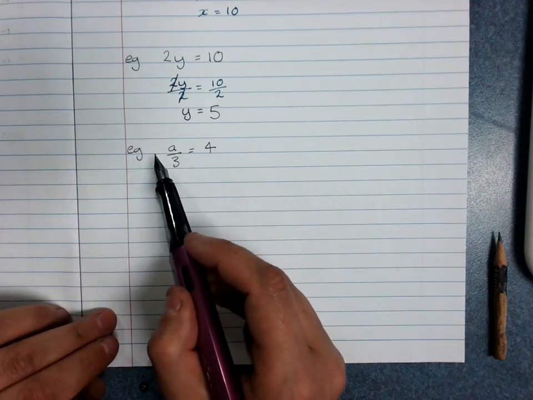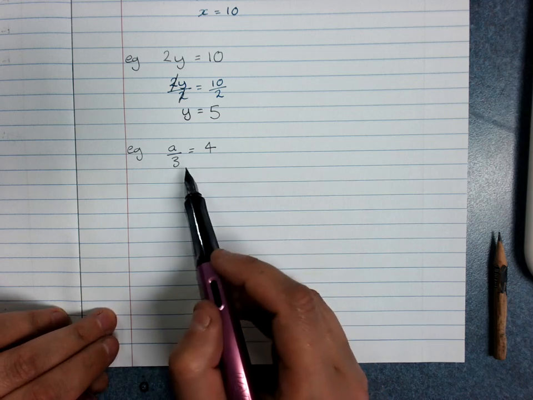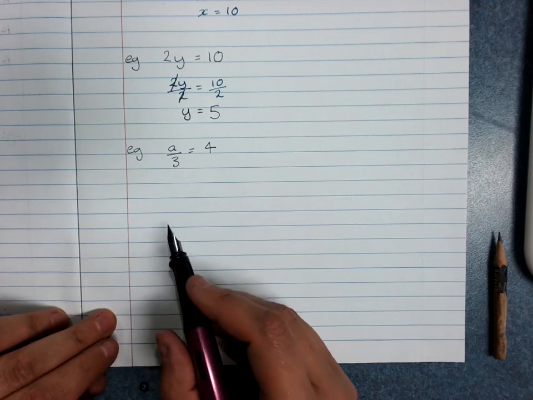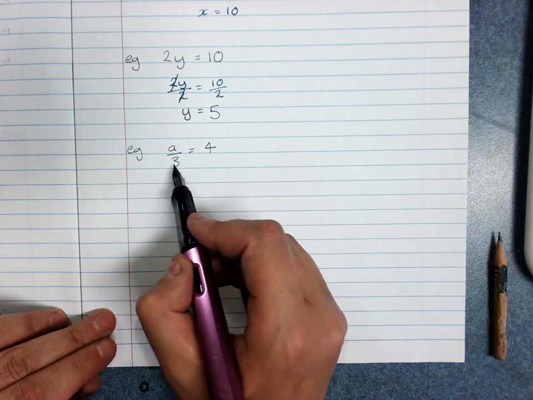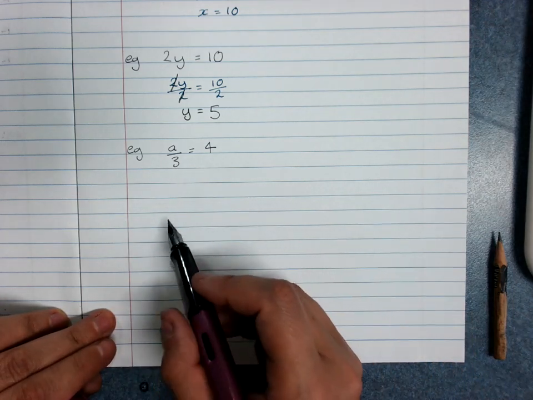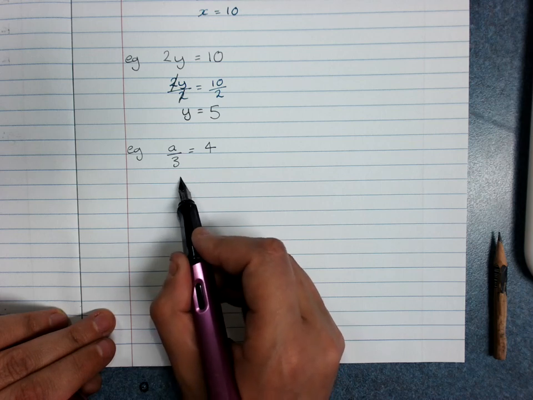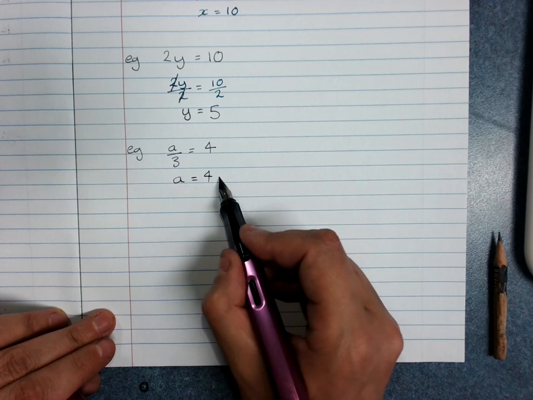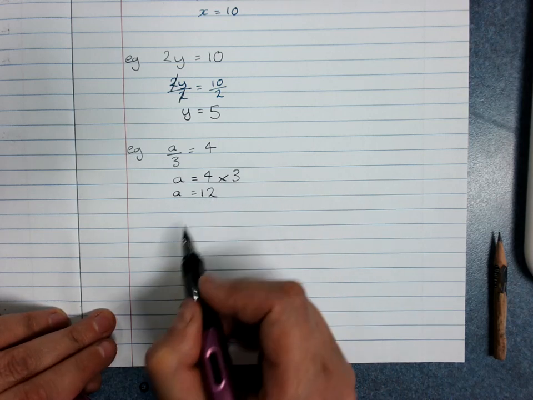A divided by 3 is 4. I have to reverse what was done to A to find out what the original number was. The opposite of dividing by 3 is times by 3. We know that this will cancel out and we'll be left with A equals 4, and then I write times 3. A equals 12.